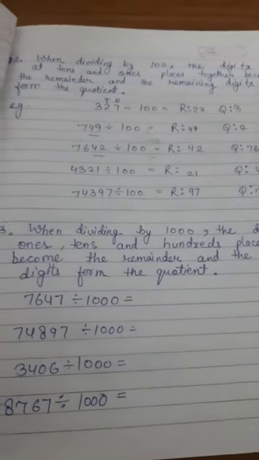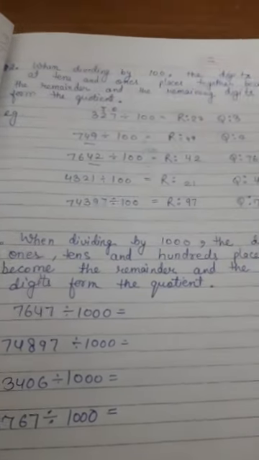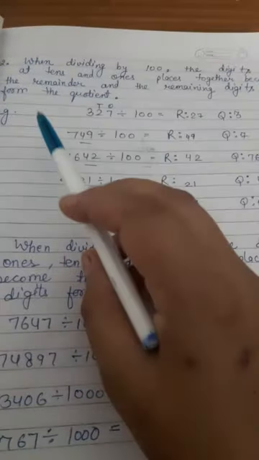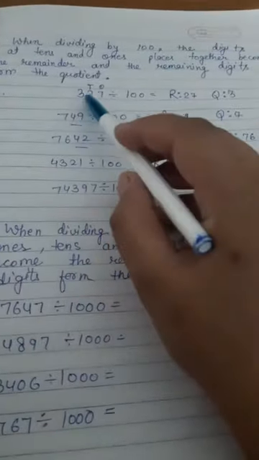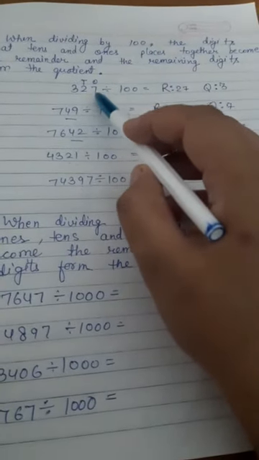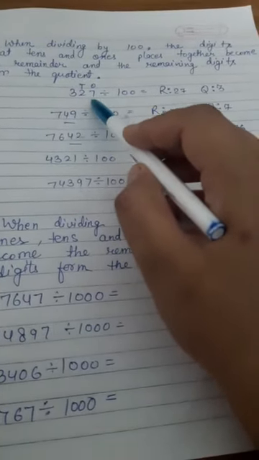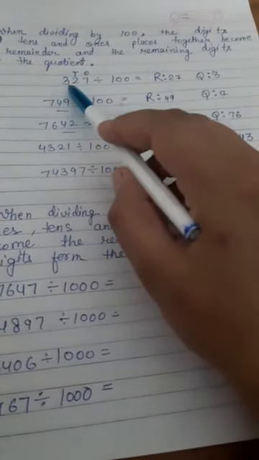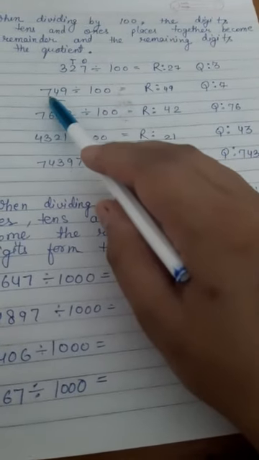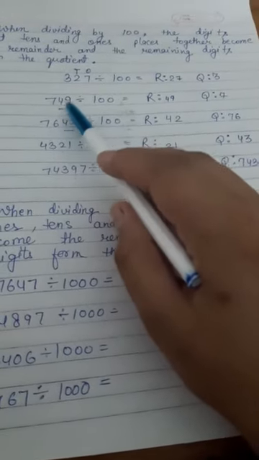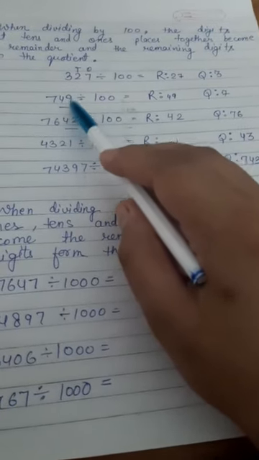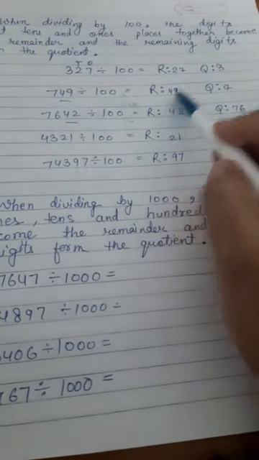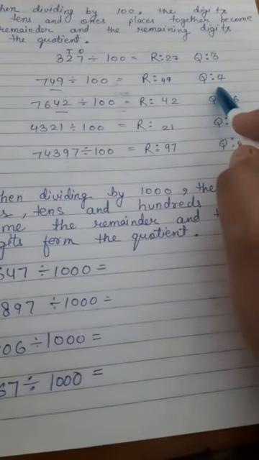Now division by 100. When we divide any number by 100, the digits at tens and ones place together become the remainder and the remaining digits form the quotient. Here 327. The digits at ones and tens places are 2 and 7, so it will become the remainder and the remaining digit 3 will become the quotient. Here also 749. The last two digits, that is the ones and tens place digits, become the remainder and the remaining 7 will become the quotient.